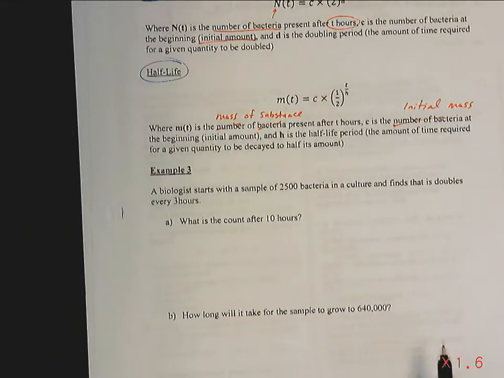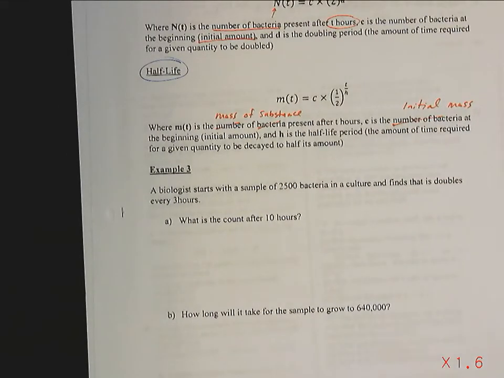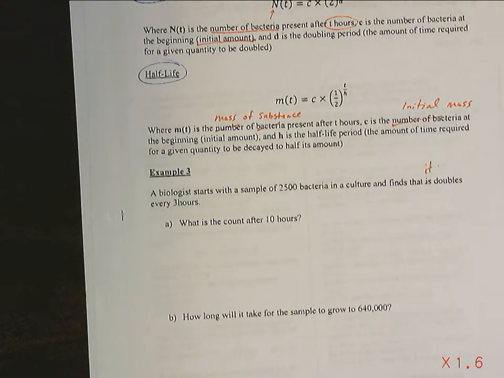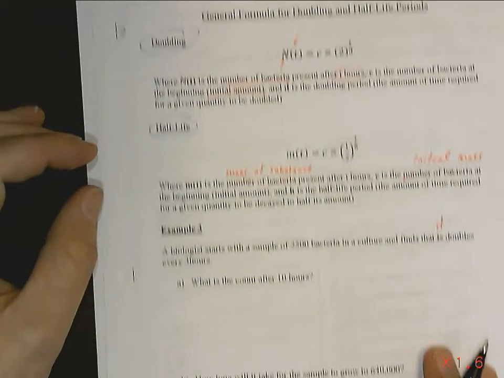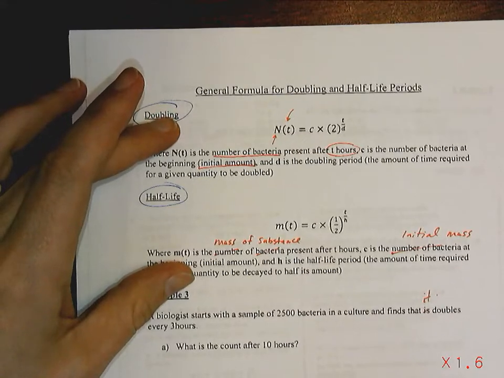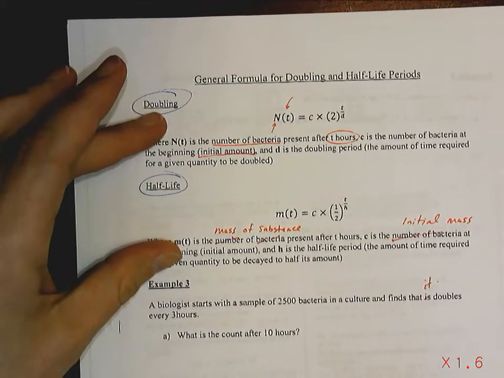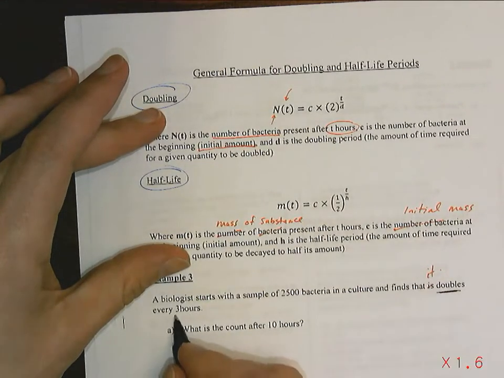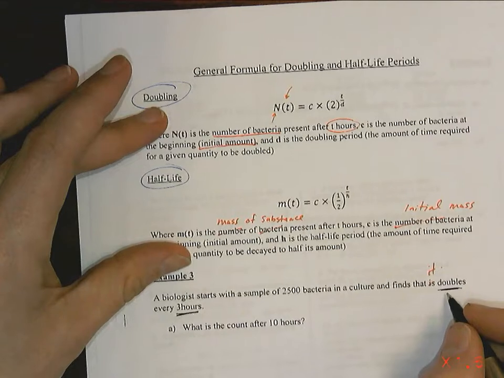A biologist starts with a sample of 2,500 bacteria in a culture and finds that it doubles every 3 hours. Okay, so let's get a formula here. These are the formulas that we need. We've developed general case formulas. Let's look at which one we're going to use here. It has doubling every 3 hours. So it looks like this is doubling time.